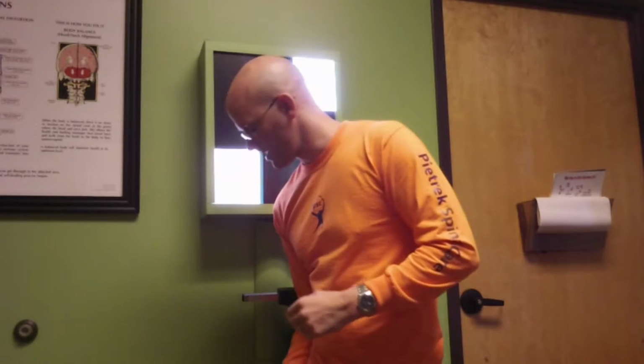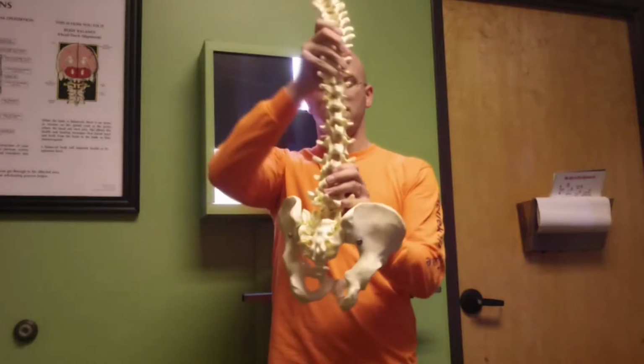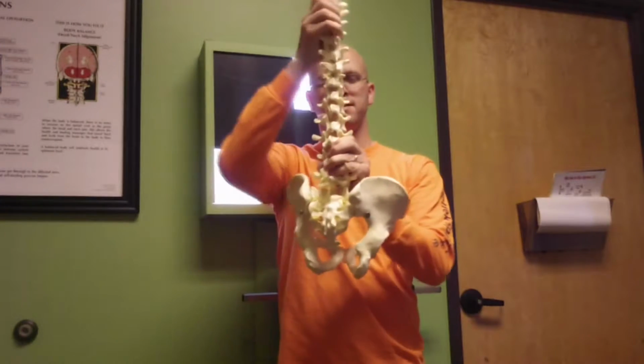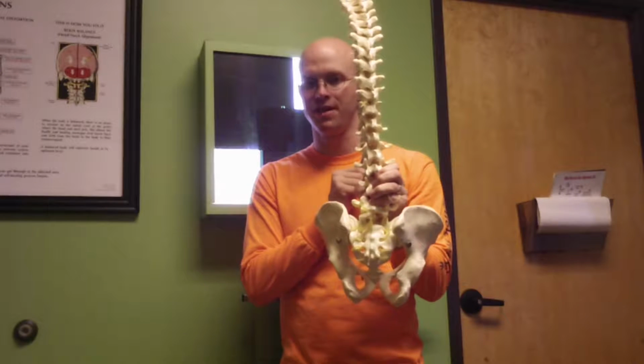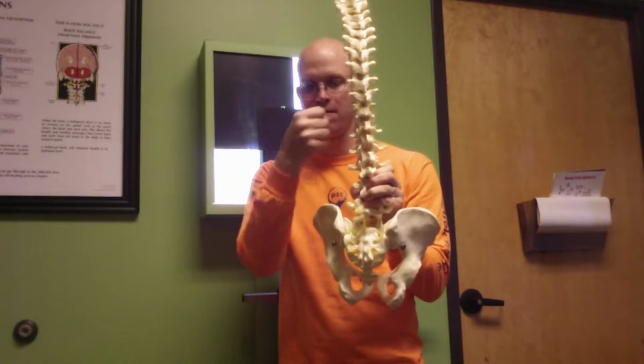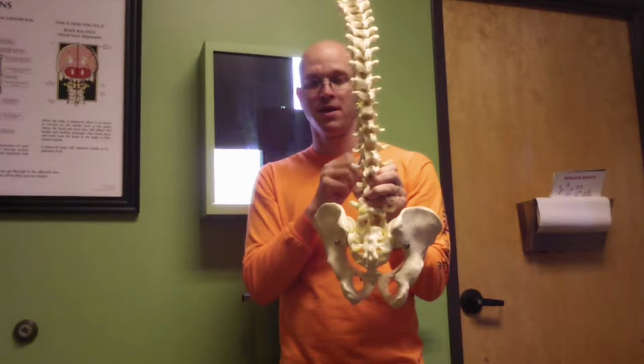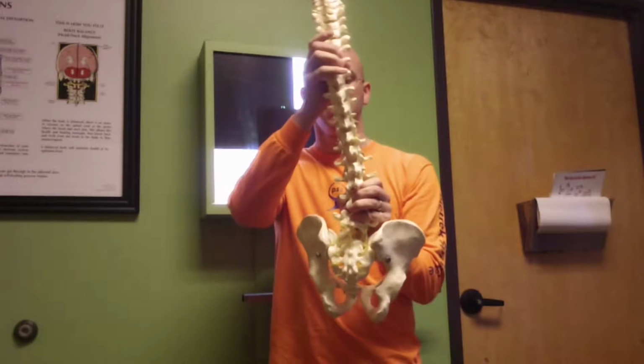With a scoliosis, there's two components. There is the tilt side to side, and there's also the rotation or the twisting of the vertebrae that commonly occurs with the tilt.